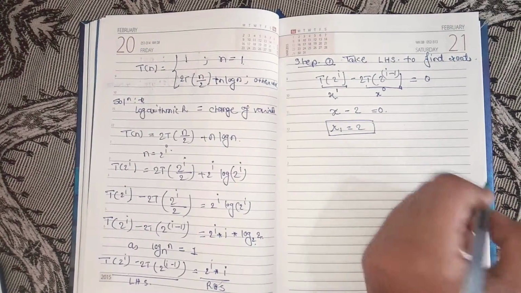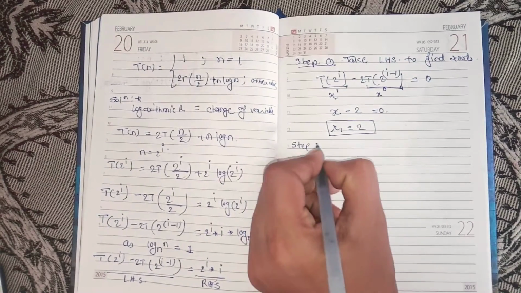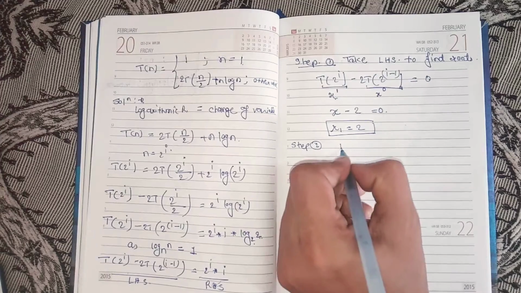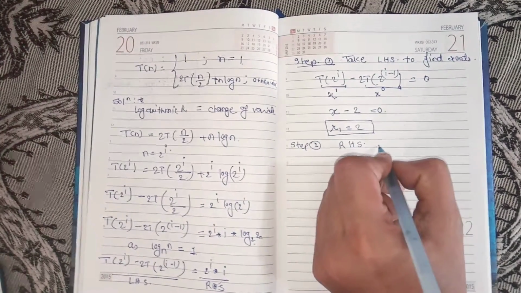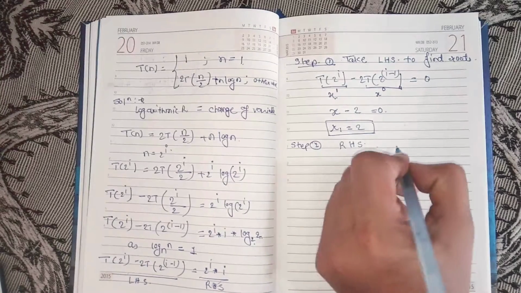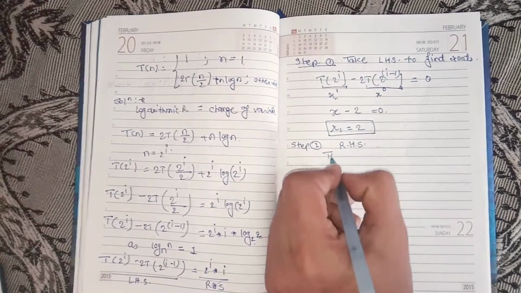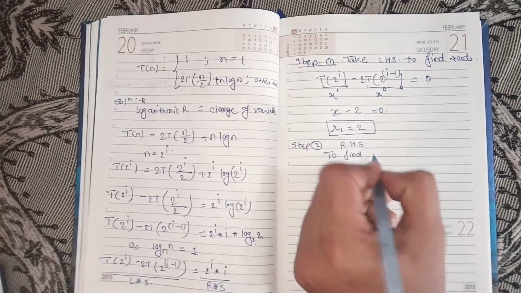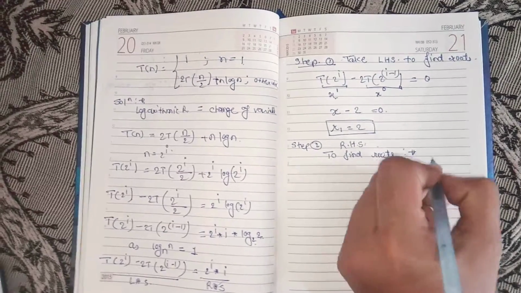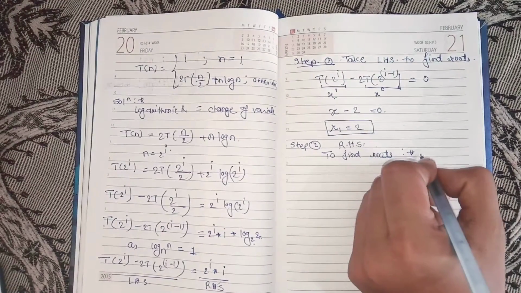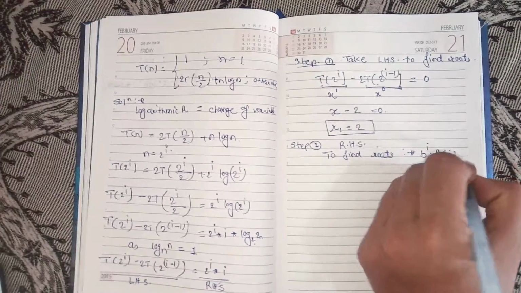Now in step 2, I have to solve the RHS part to get its roots. To find the roots of the RHS part, we have to compare it with b to the power i into p of i.